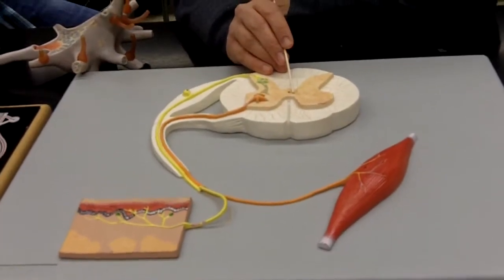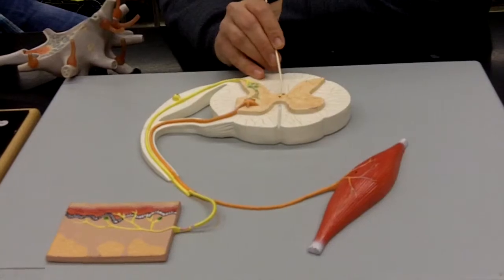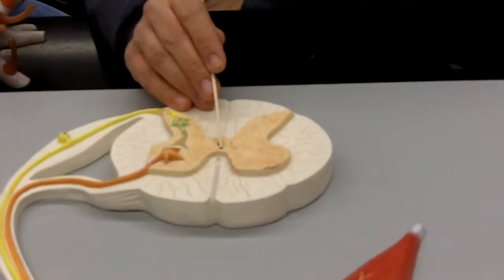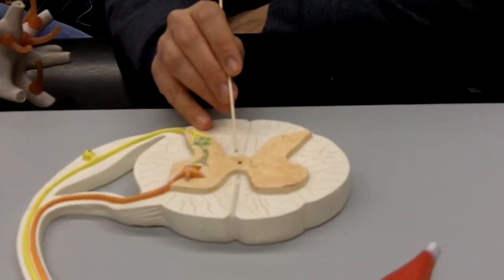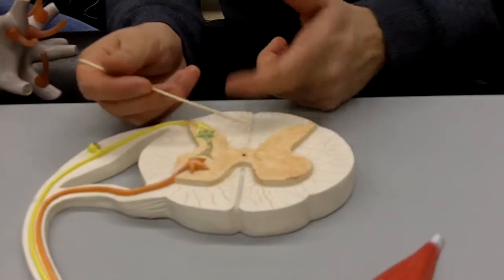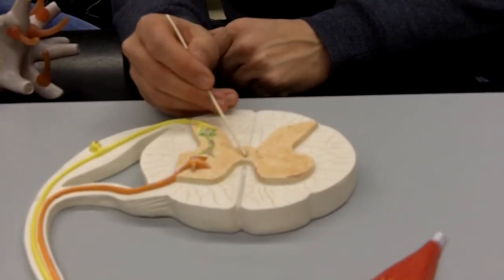But if you look right here in the gray matter, we have an area directly anterior and directly posterior to this central canal. Very simply, this is called the anterior gray commissure, and this is known as the posterior gray commissure. It allows information to be transmitted back and forth. So this is the posterior gray commissure, and this is the anterior gray commissure.